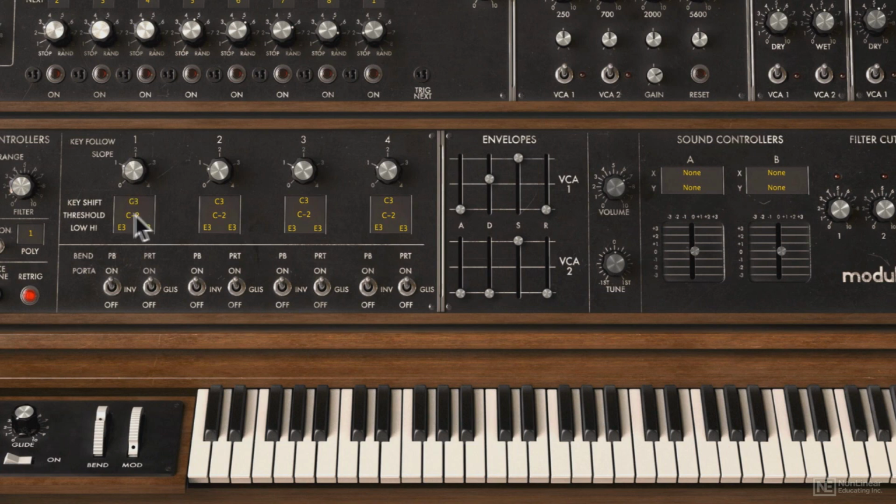Next is the threshold. The threshold defines when this key follow triggers. So when it's set to C-2, basically any notes above C-2 will trigger that key follow. Or in other words, any notes above C-2 will follow the settings of this key follow. So let's say if I change that to F3, so any notes below F3 will not have any key follow, and notes above F3 will have the key follow. So that's your threshold. You generally want to set that to the lowest note.